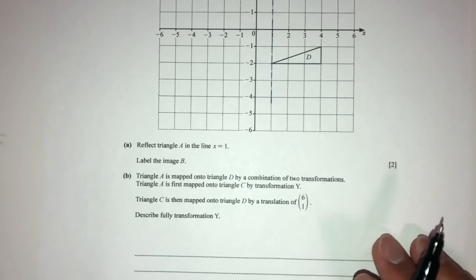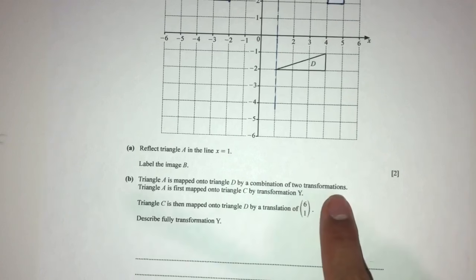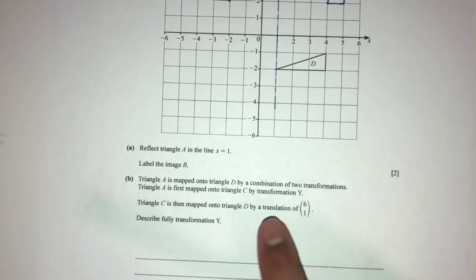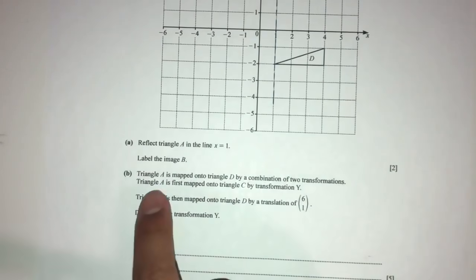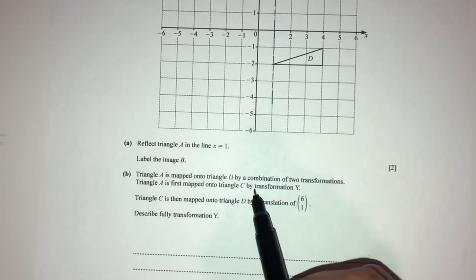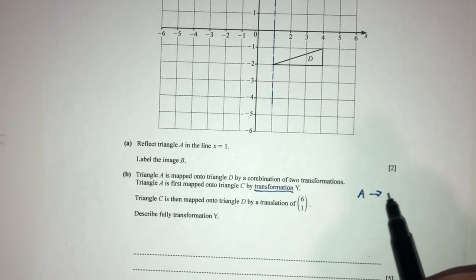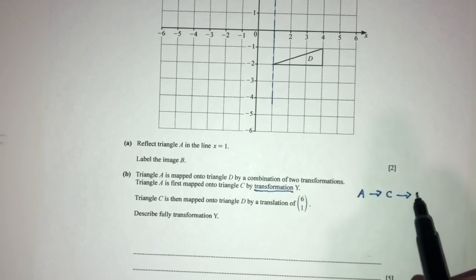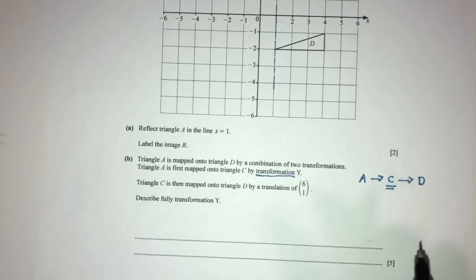It says triangle A is mapped onto triangle D by a combination of two transformations. So basically something happened to A and then happened again for it to become D. Okay. Now triangle A is first mapped onto triangle C by transformation Y. So we don't know this one. So A became C and then became D. Right, so we are missing this one right now. So let's see.